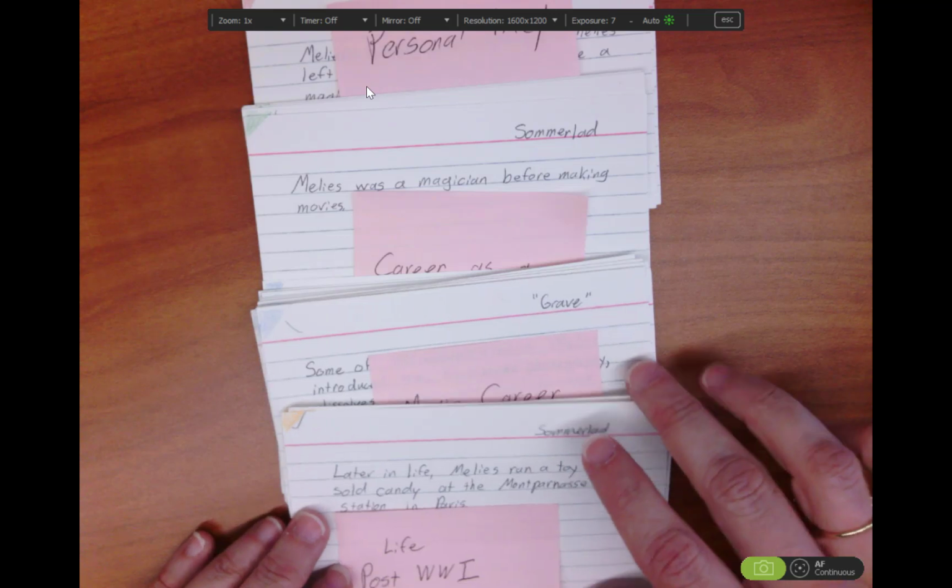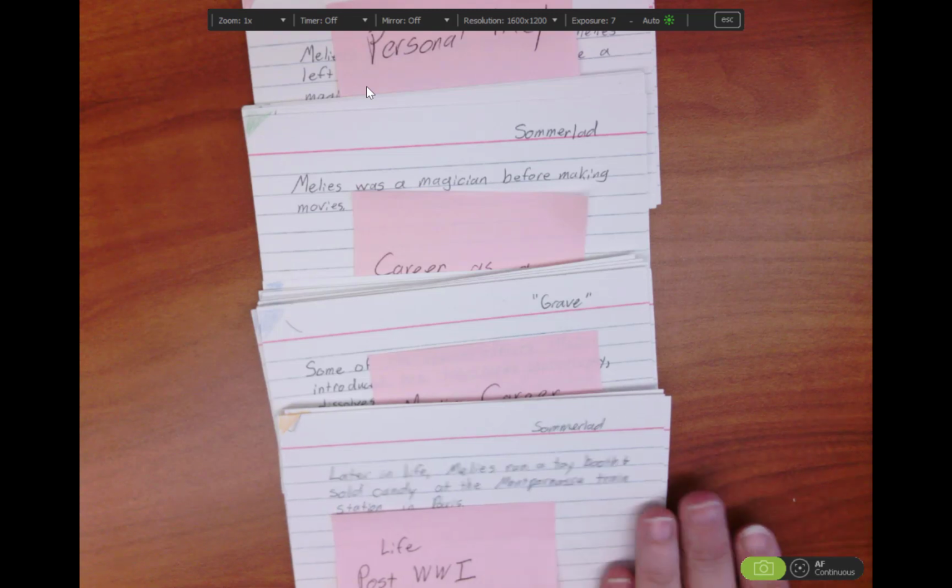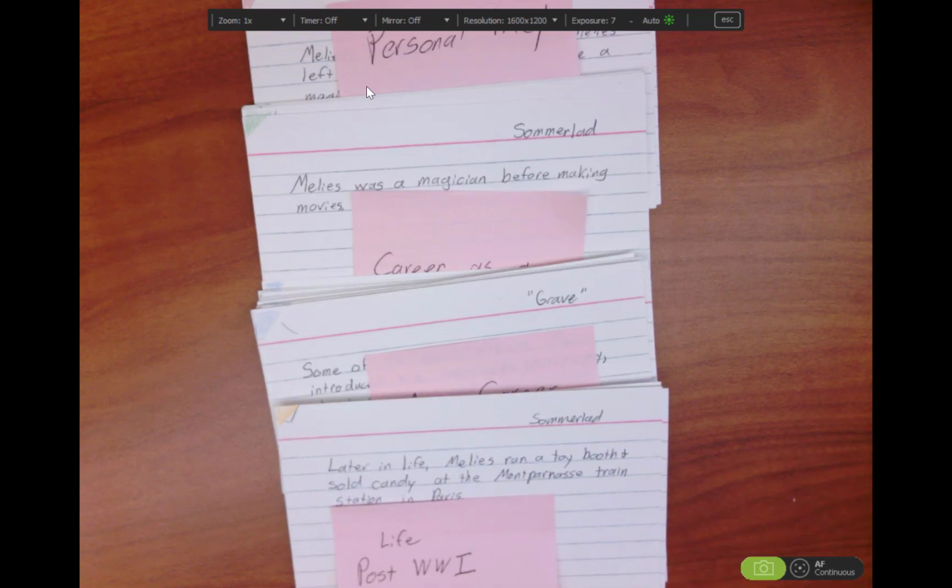One thing that may happen is you might realize that you have some cards that don't really fit anywhere. They might be good in your introduction as an interesting anecdote, or you might realize, hey, this doesn't really fit at all. The other thing that will happen is you might see, hey, I need to find a little bit more information about what happened in his life post-World War I, if I want to include that in my paper.